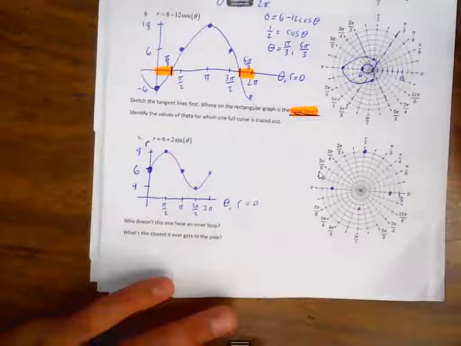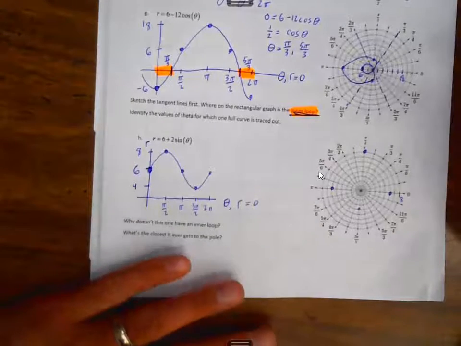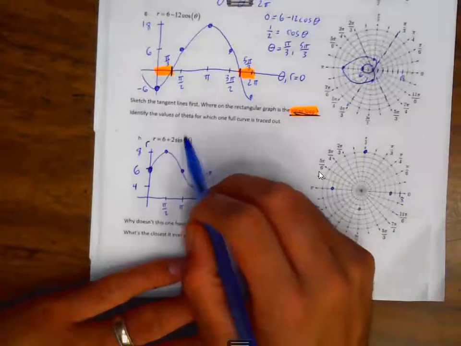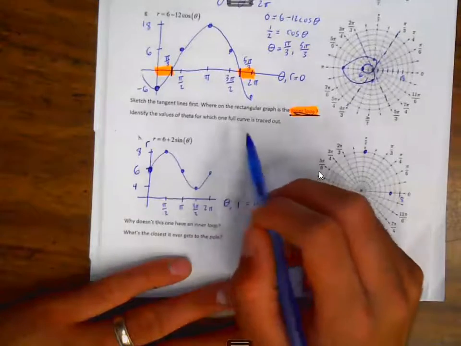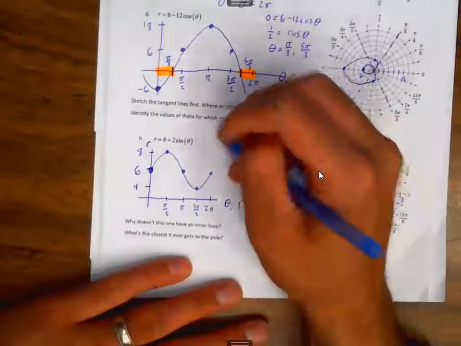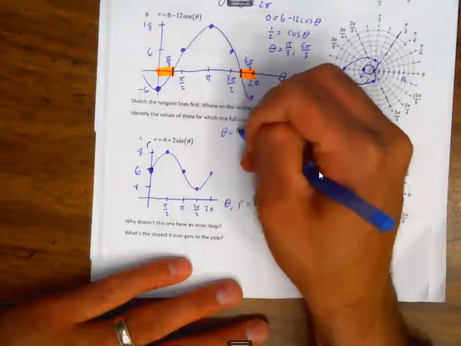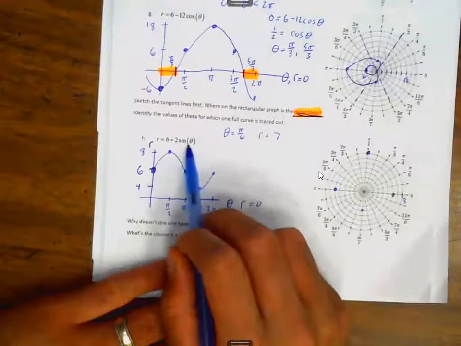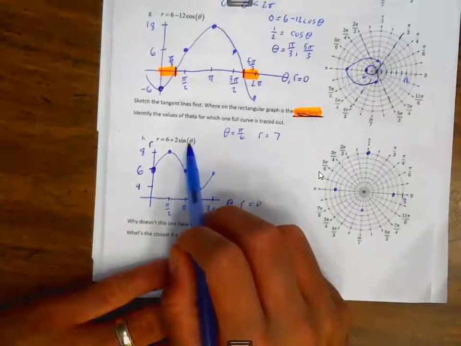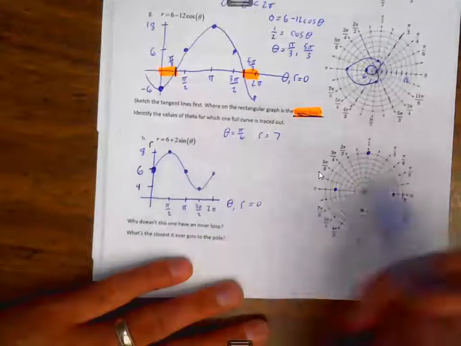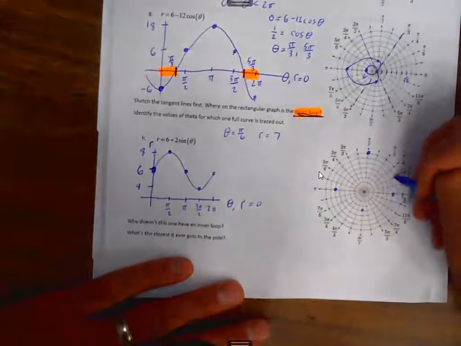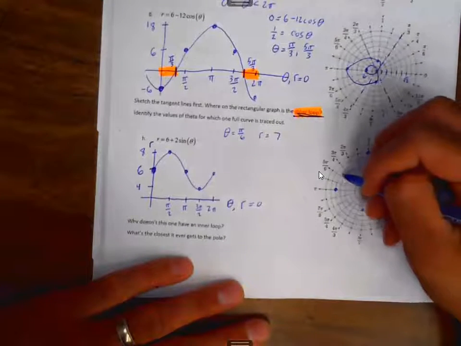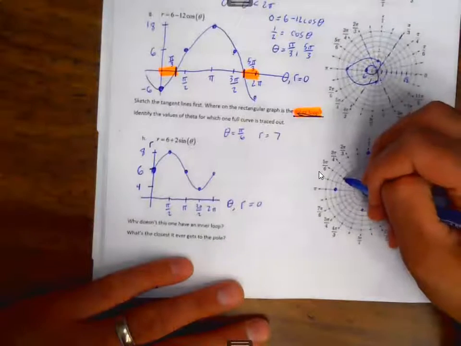So if you want to add a few more points to just make this a little nicer, you can look at where the sine of theta is going to equal 1/2. That would occur when theta is equal to pi over 6, then r is going to be 7, because I know the sine of pi over 6 or 30 is 1/2. A half of 2 is 1. 1 plus 6 is 7. So you can add another point there. And then since it's symmetric over the y-axis, it'll also have a point right there.